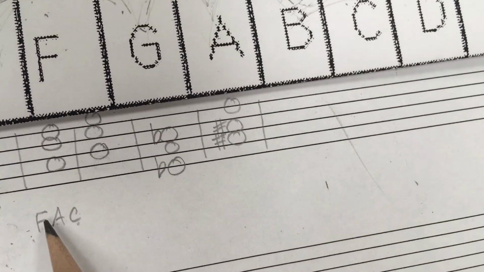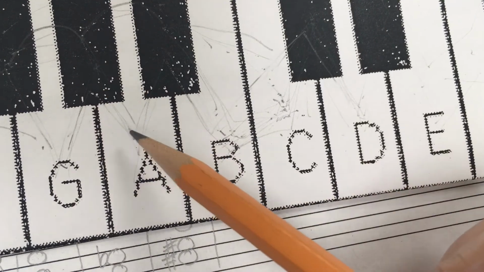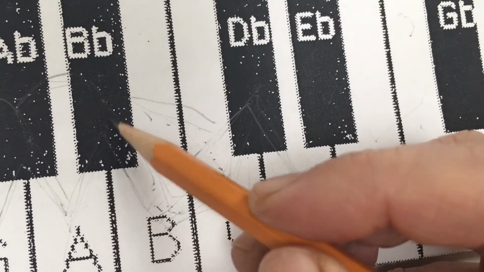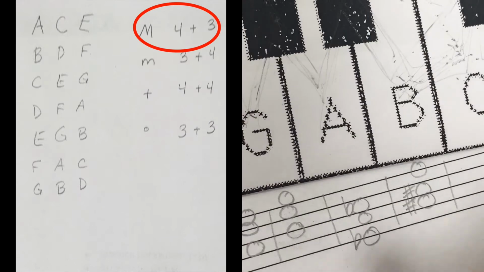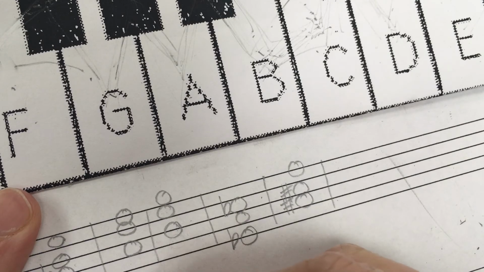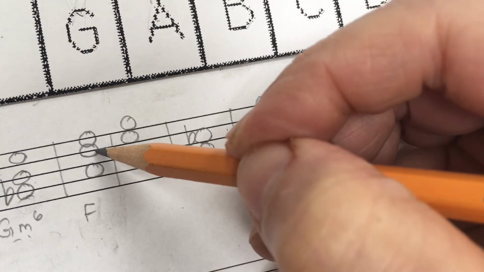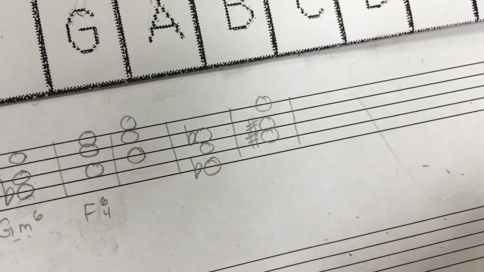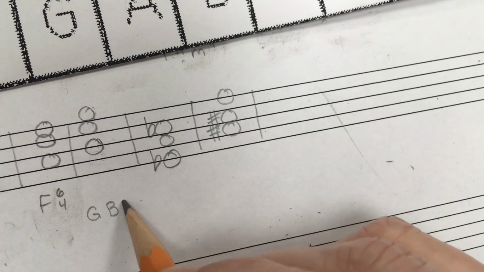The distance between the root and the third. 1, 2, 3, 4. The distance between the third and the fifth. 1, 2, 3. 4 plus 3, that's the formula for a major triad. So we know the root is F, so it's an F major. Now, what kind of inversion do we have? The root is in the middle. That's second inversion. So it's an F 6/4.